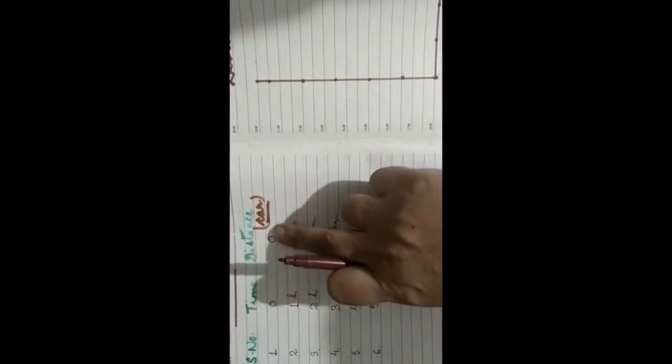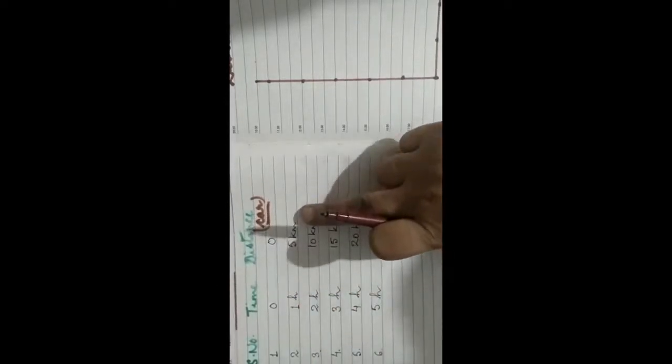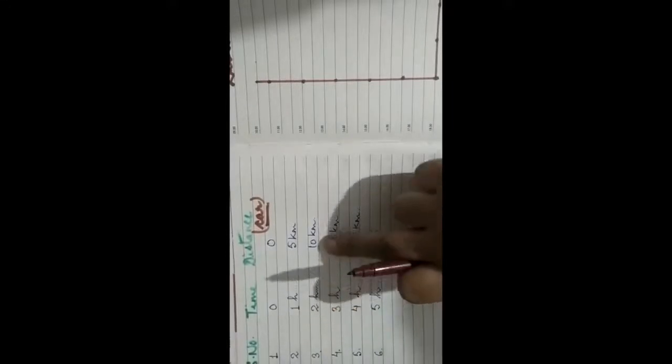Suppose that the motion of the car is given here in the table. See here, in the table it is given that when the time is 0, the distance is also 0. When the time is 1 hour, the distance covered by the car is 5 kilometers. In 2 hours, the distance covered is 10 kilometers.